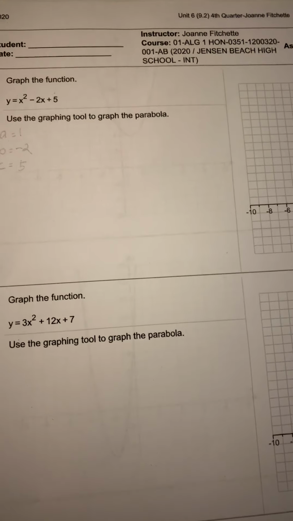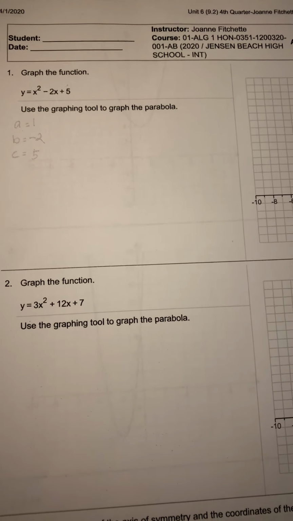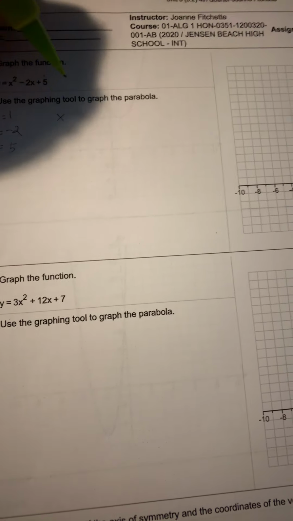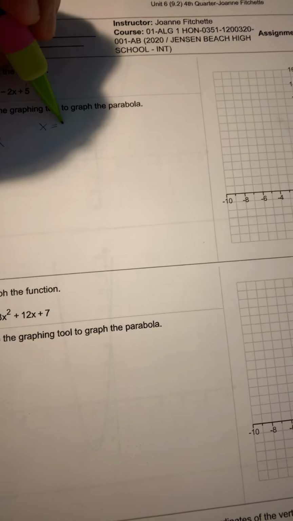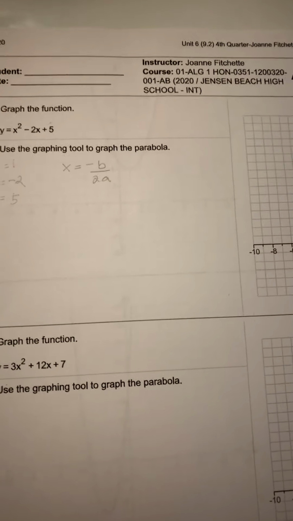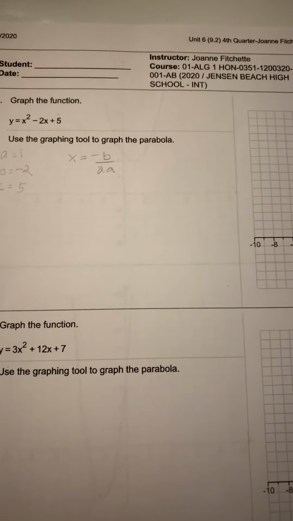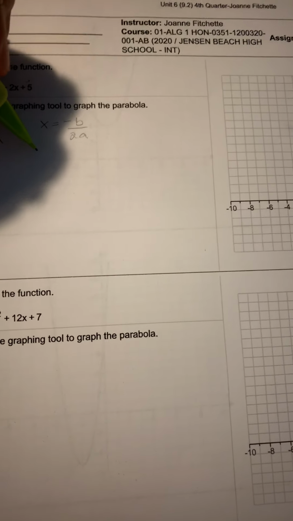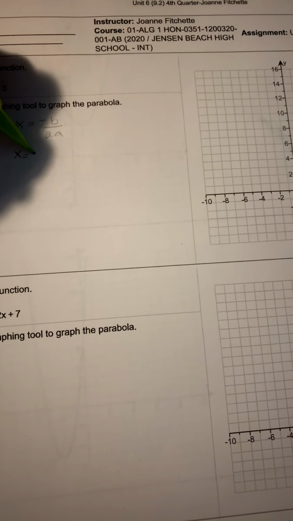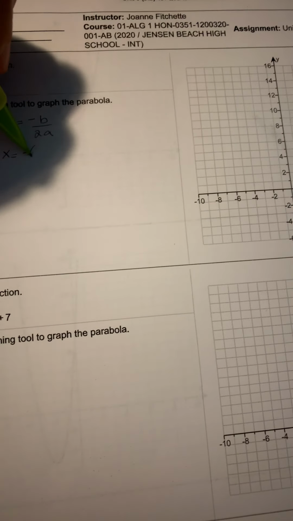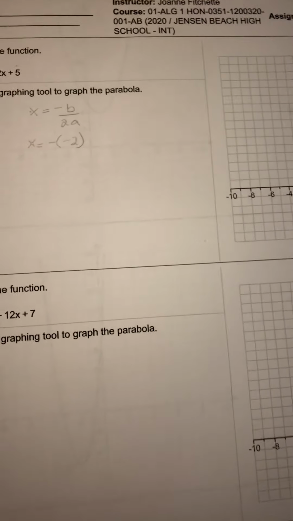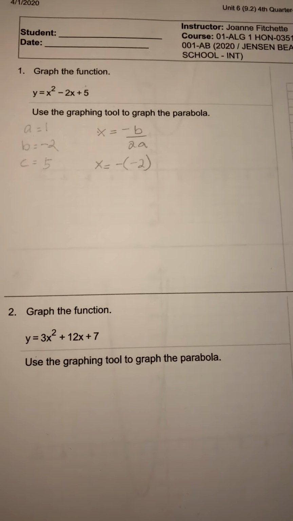Okay, well, if we're going to use 9.2, we need to solve and graph using the equation of the axis of symmetry. And here's the formula for it: x is equal to negative b over 2a. So what am I solving for first? The x. It says negative b. Well, my b happens to be negative 2, so I'm going to plug in a negative 2 for my b.